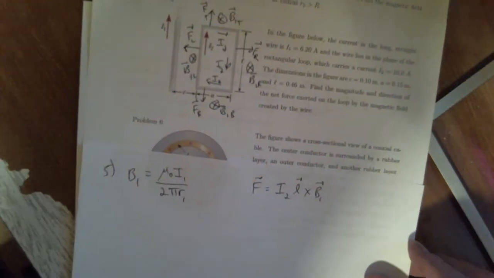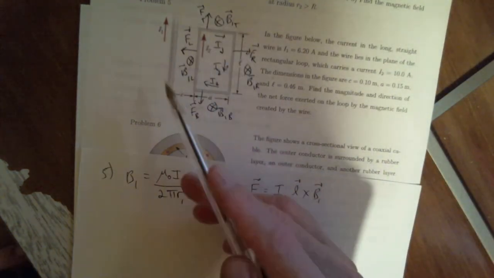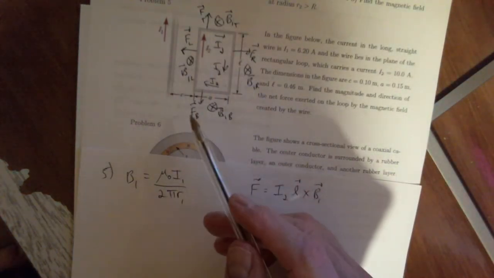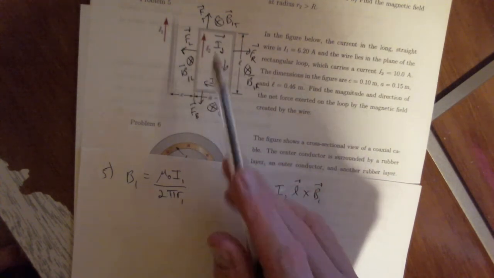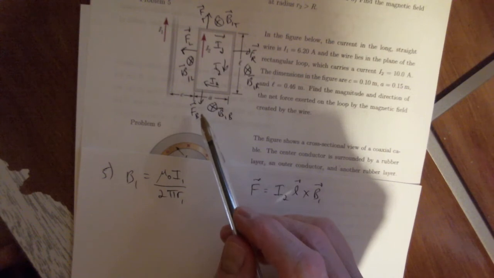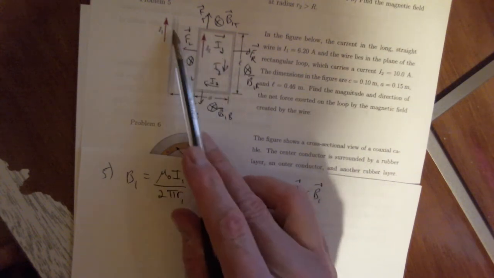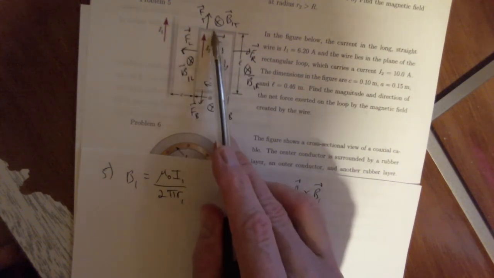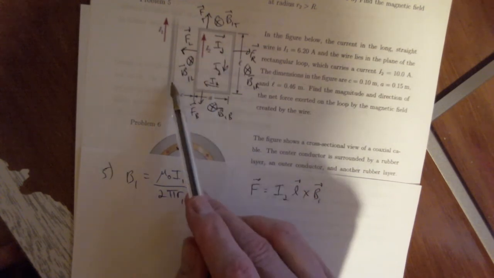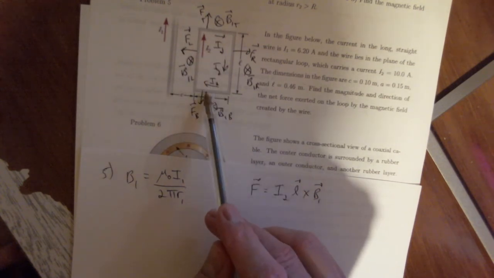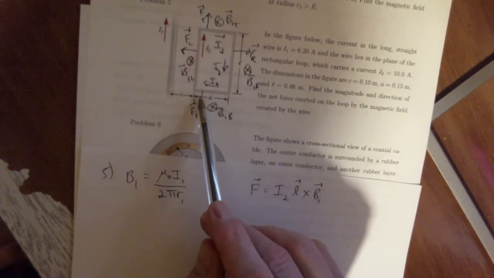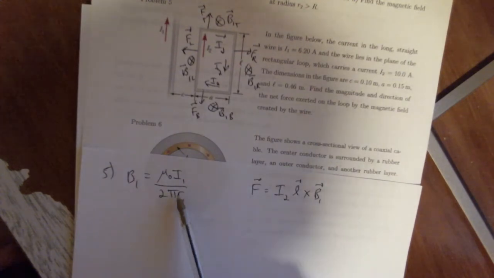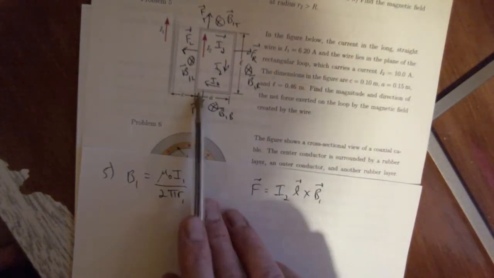Now, these 4 forces point in opposite directions, right? Top points up, bottom points down. Those 2 forces are going to cancel because the distance from the wire to any point at the top is matched by the distance to the wire from any point at the bottom. So the total force on the top is the same as the total force on the bottom. You'd have to integrate because the R changes along here.